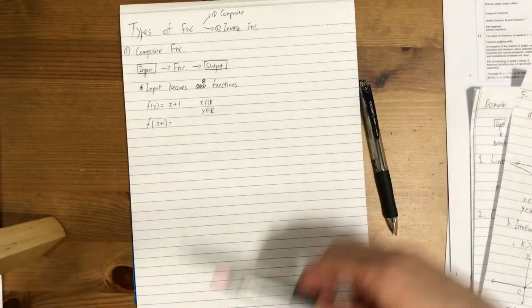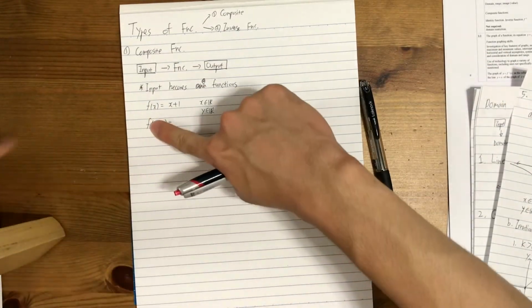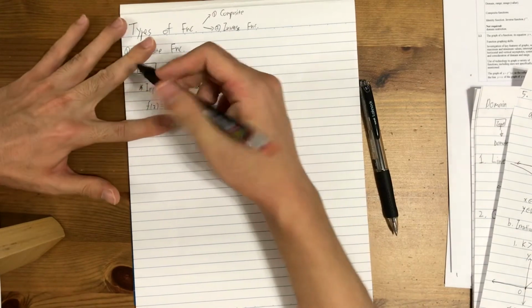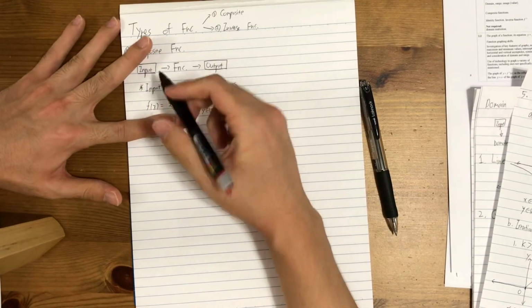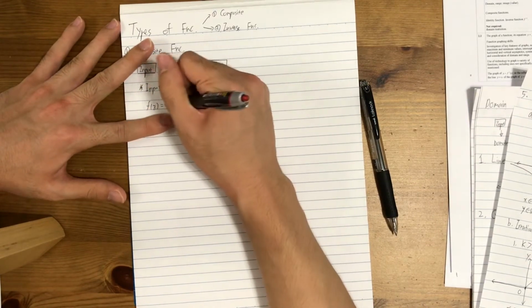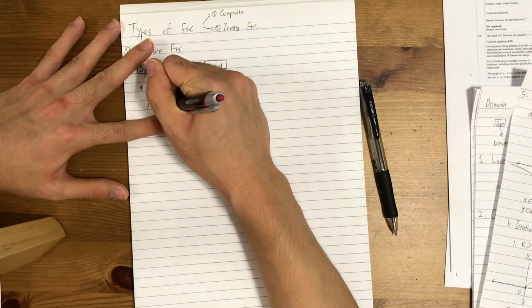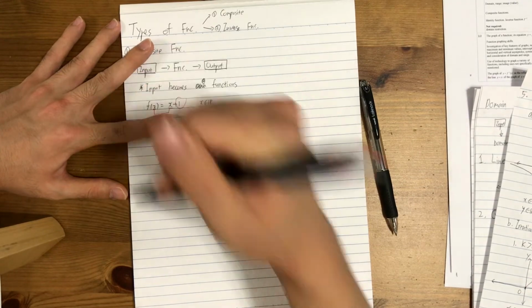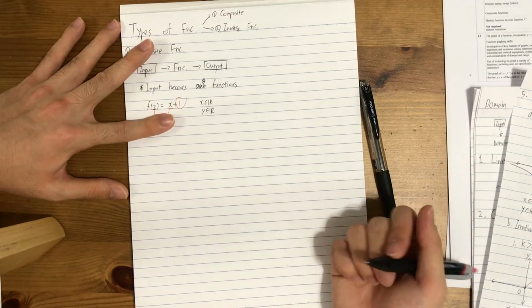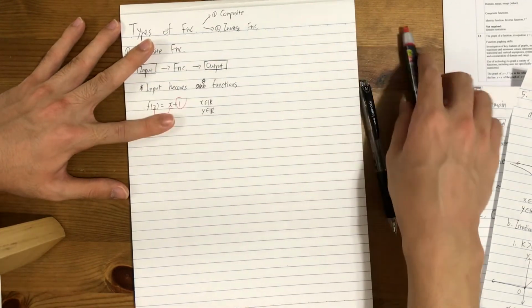Before we go for this, what does this function mean? It means that for every input, we add 1. That's the meaning of this function.